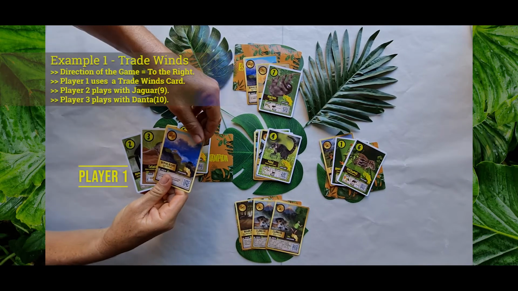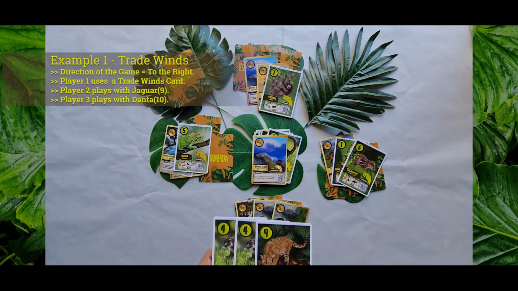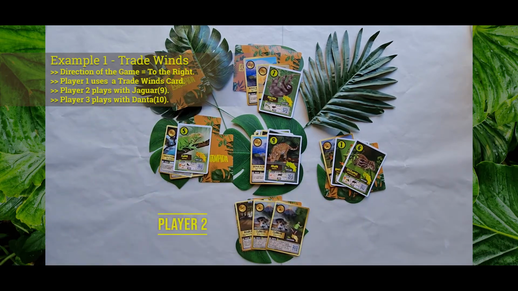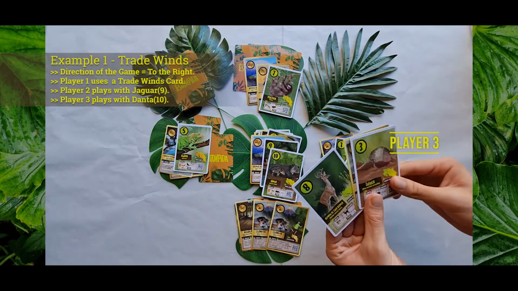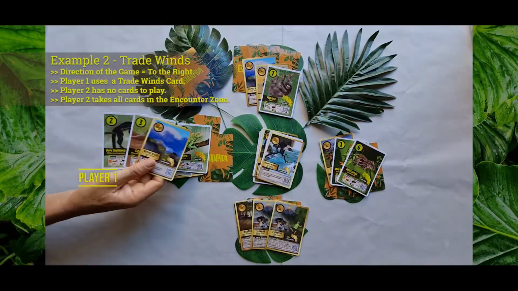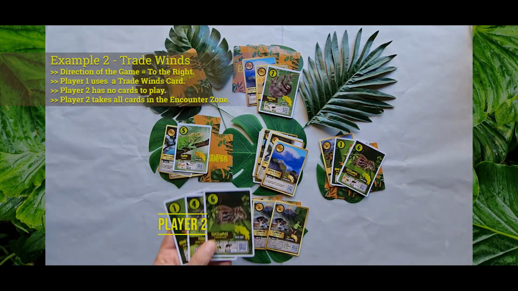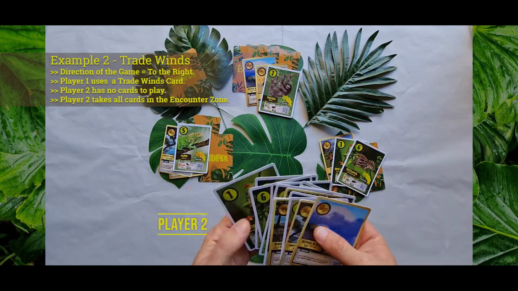In our example, Player 1 plays a Trade Wins card, and refills his hand. Player 2 plays a Jaguar 9 card, and takes a new card from nature. Player 3 plays a Danta 10 card. Like rip currents, if Player 2 does not have a Jaguar 9, Danta 10, or condition card, he must take all the encounter zone cards in his hand.